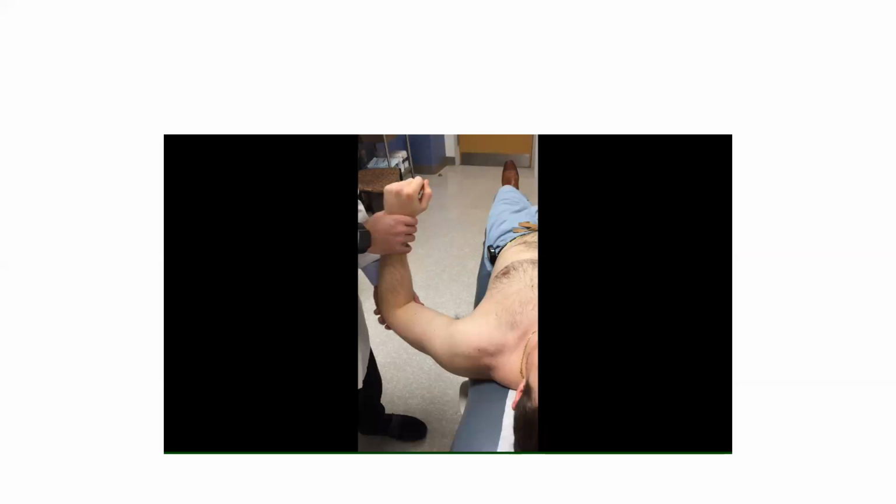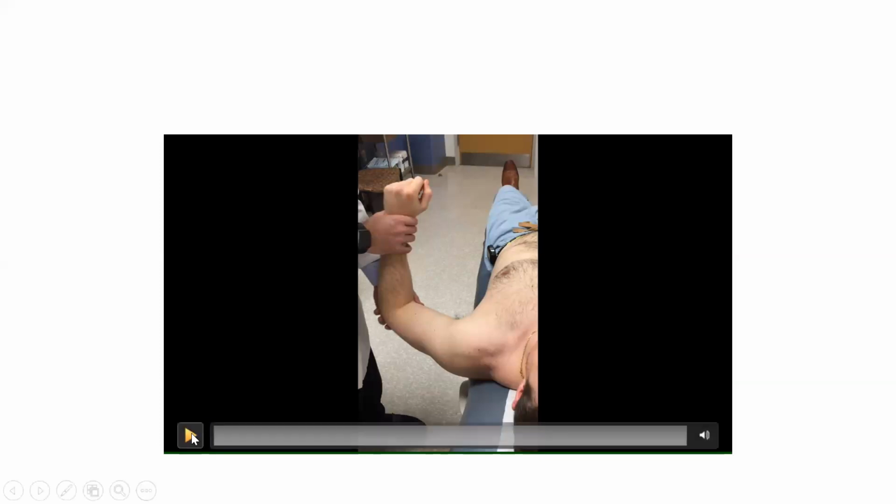At that point, we do the relocation test, where we give an anterior force directed posteriorly to relocate the humeral head, and then the patient's apprehension comes down. Then we release the anterior force, so that's called the surprise test, when the apprehension actually comes back. So it is done at three stages.